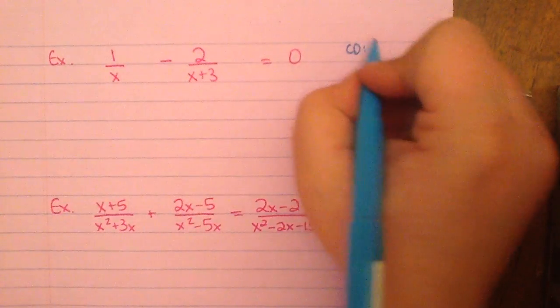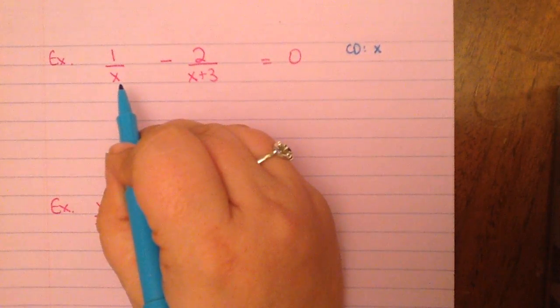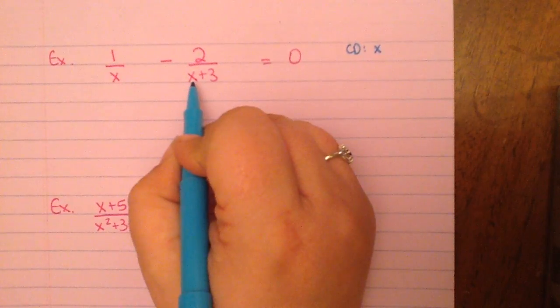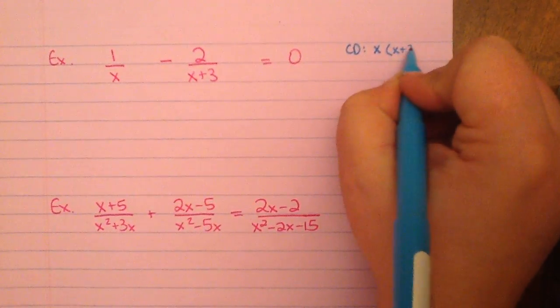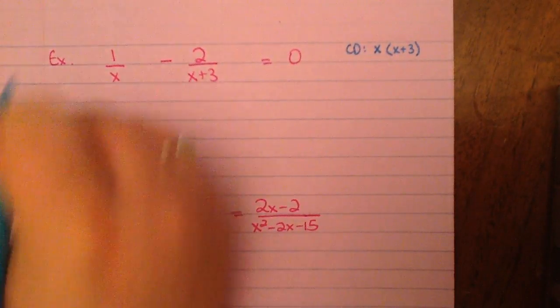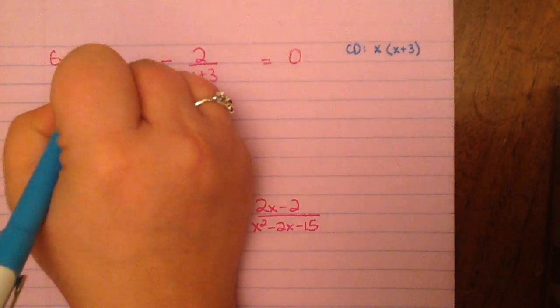My first denominator is an x. My next denominator is an x plus 3. Now since this x wasn't added or subtracted to anything, this x is tied to the 3. I have to have them both. So I'm going to multiply each term by x times x plus 3.